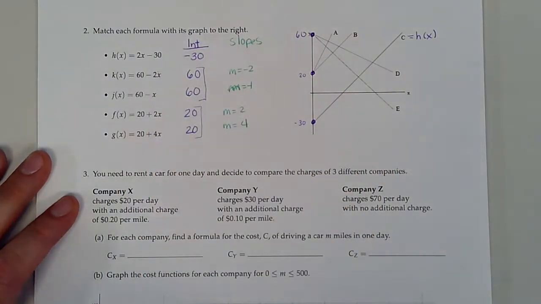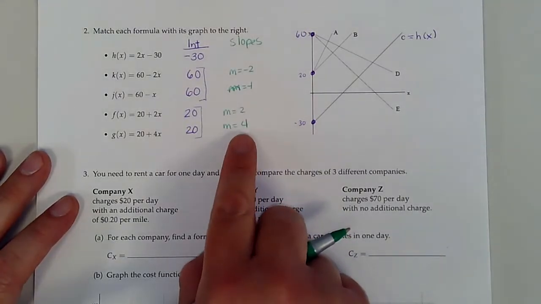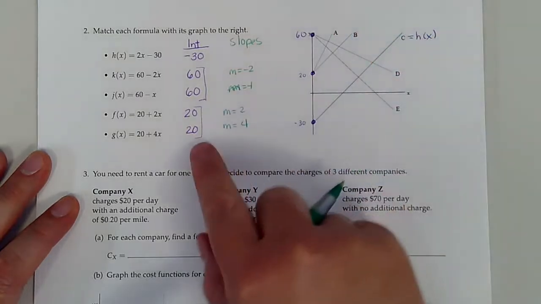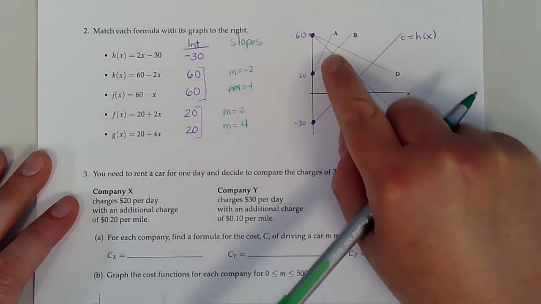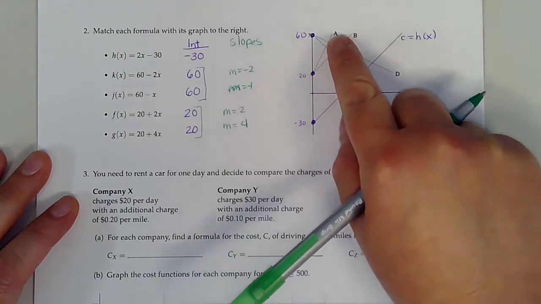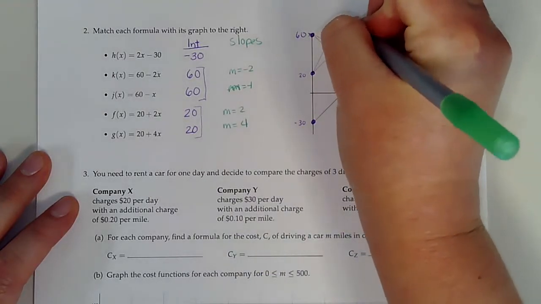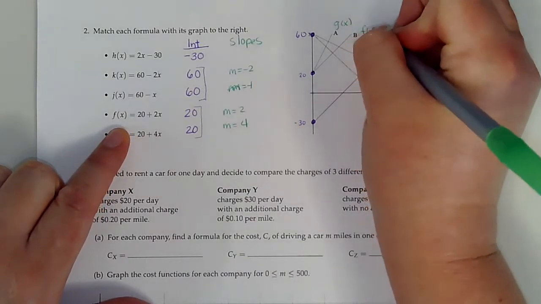All right, so between these two positive ones, these are the easier ones to tell. This one with the 4 is going to grow faster or steeper. So I'm looking for the intercept at 20. So my choices are between A and B. The one most steep is A. So A is going to be g of x, and B is going to be f of x.